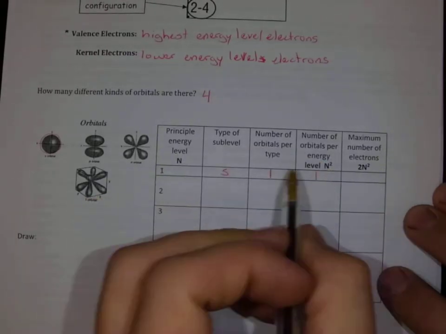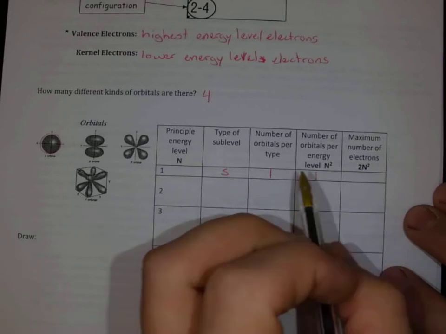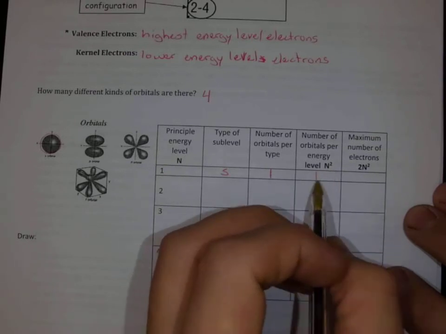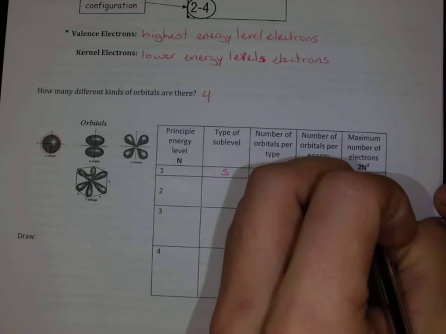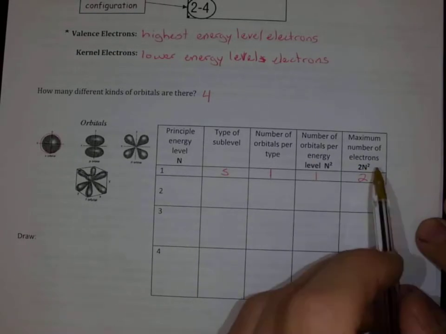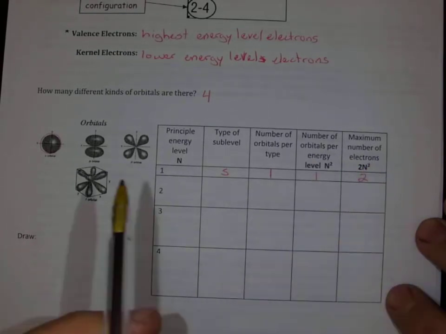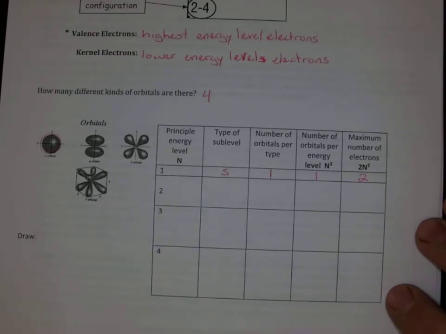What we can see is that our principal energy level n, if we square n, 1 times 1 is 1, so we only have one orbital. And that means that we can have 2 electrons in there, okay? Our number of electrons is going to be 2 times n squared, where this is n again.